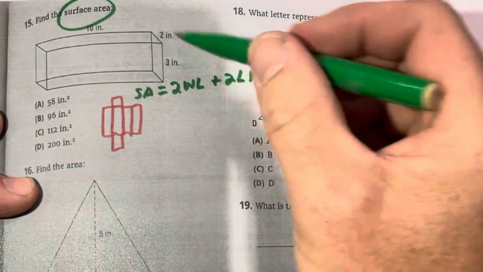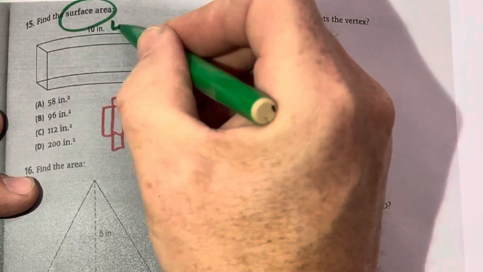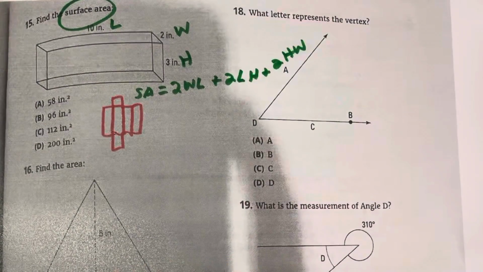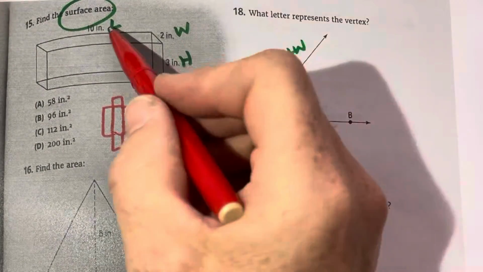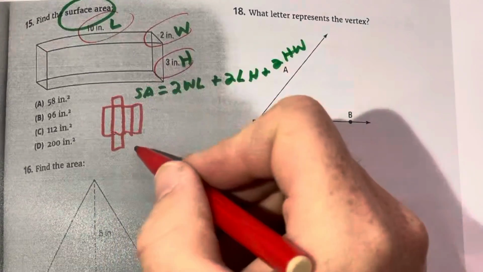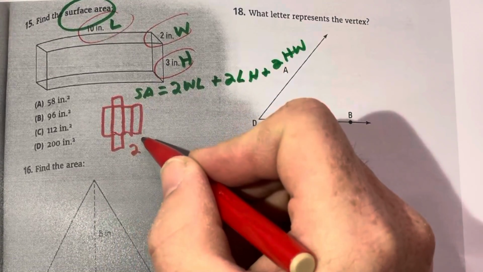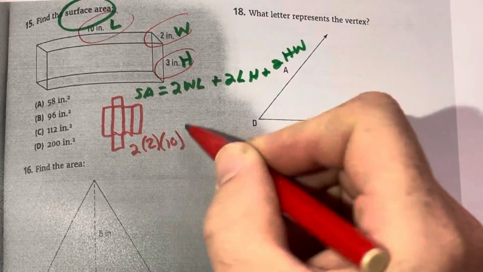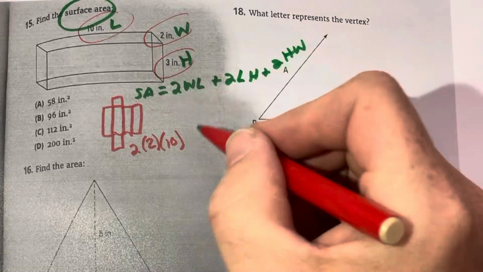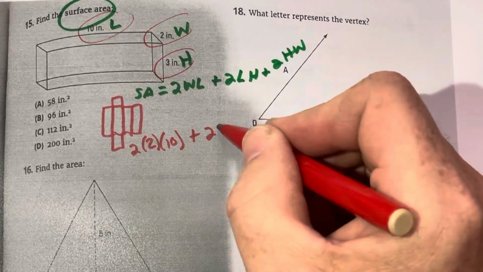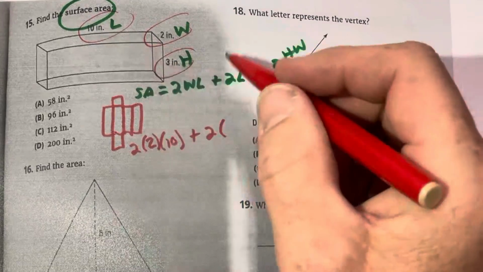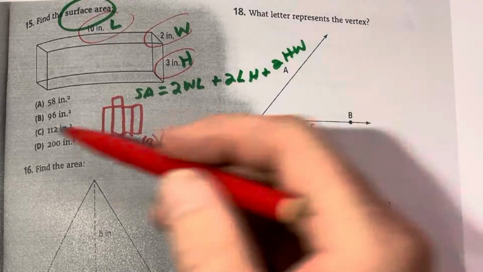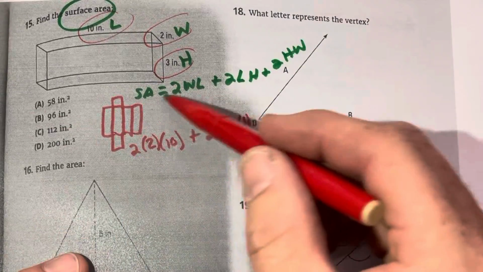It doesn't matter what you label these, okay? Length, width, height. You are going to plug these 3 into that formula. 2 times 10. Look, I just plugged it right in. Plus 2 times length times height would be 10 times 3. And I'm just not even going to do this, all right? I'm not even gonna guess, but you have to plug the formula in.